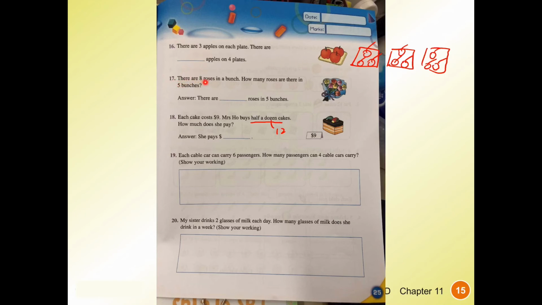And question 17, there are 8 roses in a bunch. How many roses are there in 5 bunches? So right now we have 5 groups, and we have 8 roses in a bunch. So 8 roses in a group. So try to find out the answer for that.